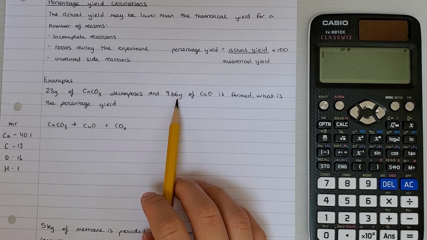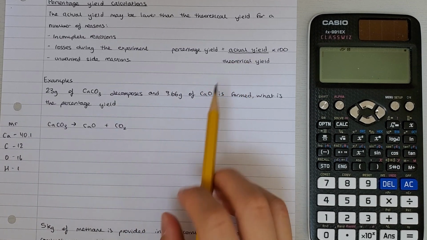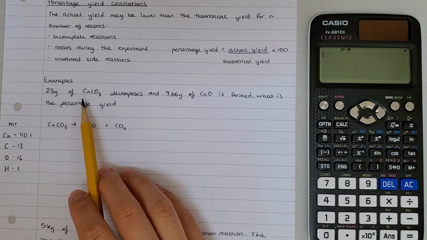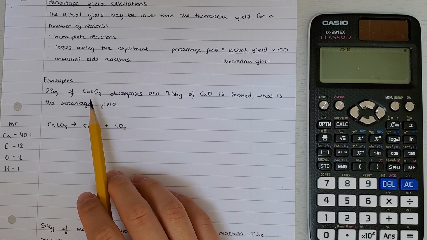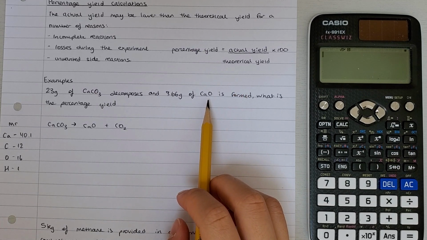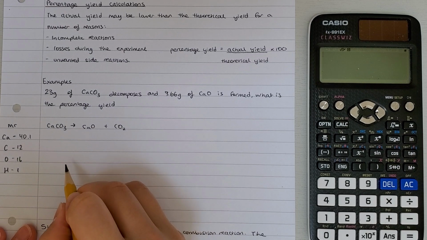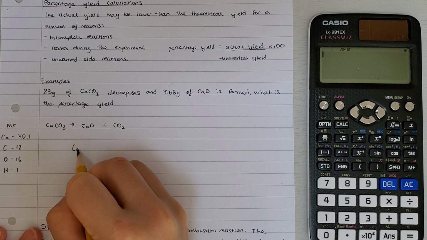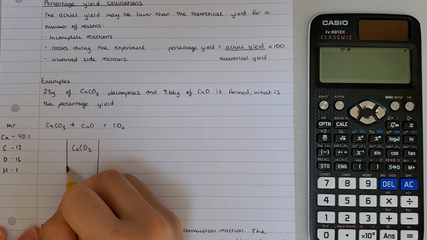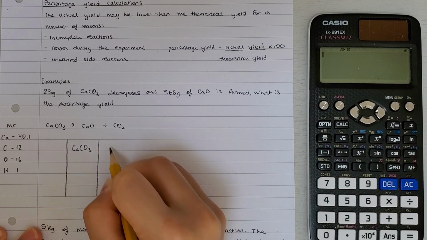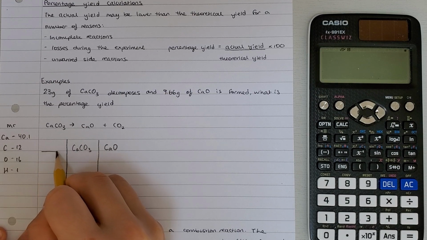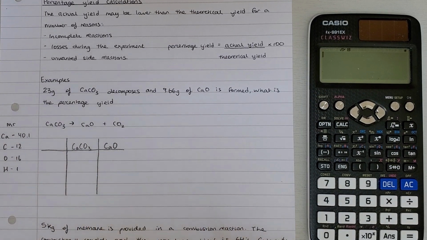So 9.66 grams is the actual yield. We need to calculate the theoretical yield. So given 23 grams of calcium carbonate, we need to find what is the maximum amount of theoretical calcium oxide that could have been produced. So if we write out our table, we have calcium carbonate and calcium oxide. I've done a previous video on stoichiometric calculations which involves this.